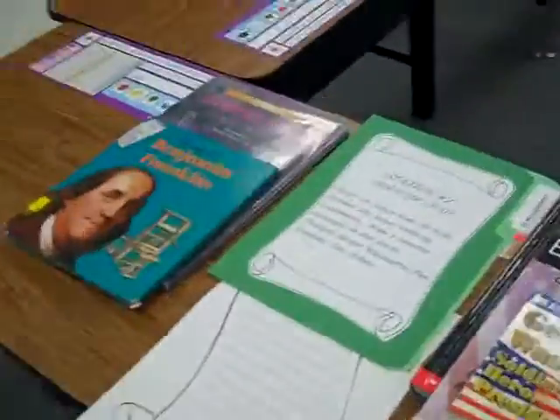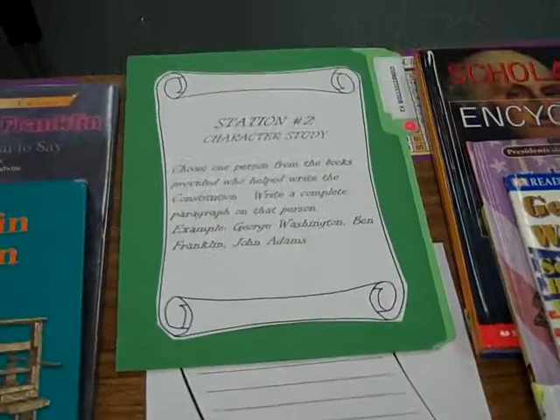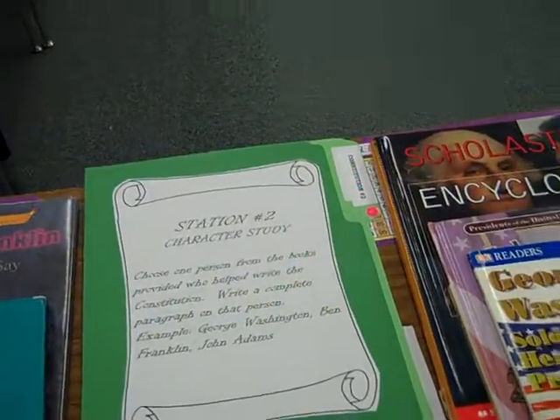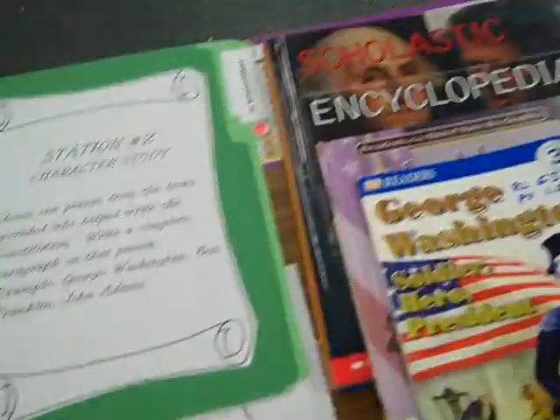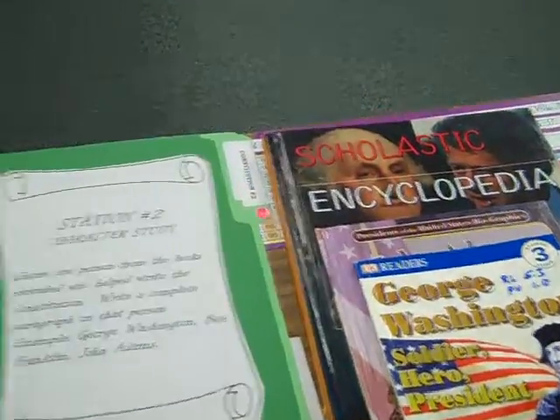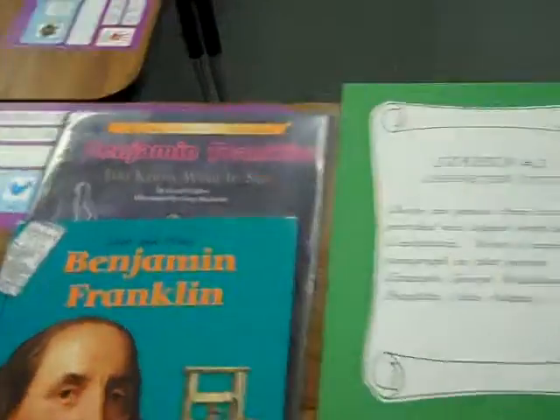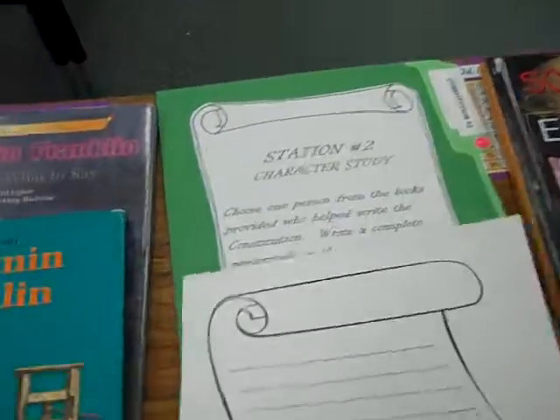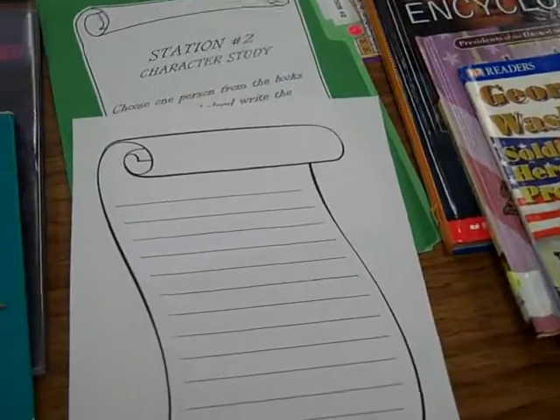And then the other one that we have, the last one that I have, is a character study. And what the student will do, they would choose one person from the books provided who helped write the Constitution, and they would write a complete paragraph on that person. For example, George Washington, Ben Franklin, John Adams. And right here I have several books that they can look at and gain their information about their person. And they would take this piece of paper and write their complete paragraph about that person.